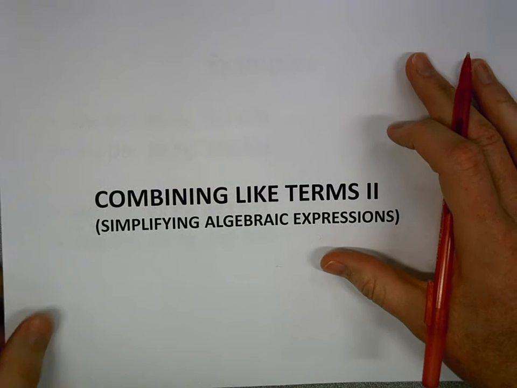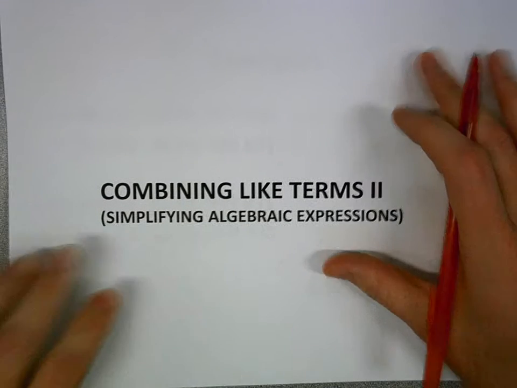Okay, guys, today we're just having a little bit of an extension on yesterday's lesson on simplifying algebraic expressions, or like I said, the specific part of it is combining like terms, adding and subtracting like terms. It's a little bit of review, but I want to do some of these problems together really quickly. So just a couple of different problems I want to go over.